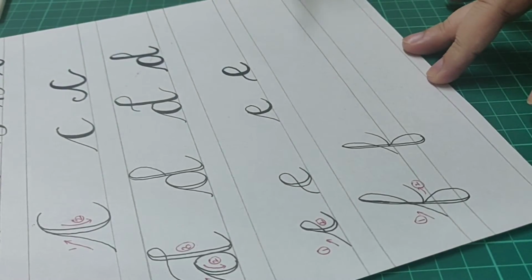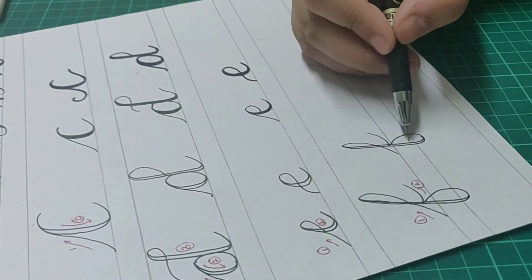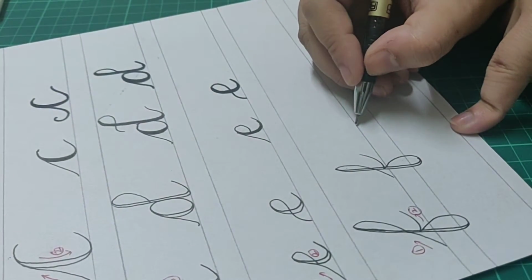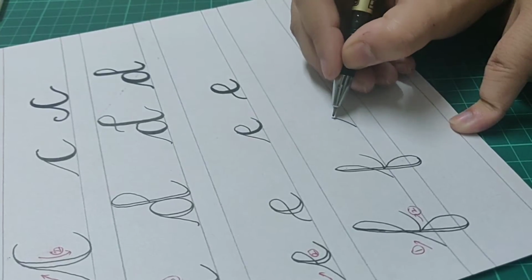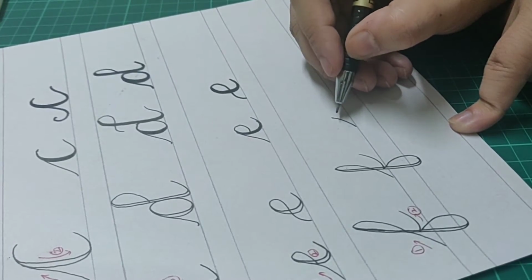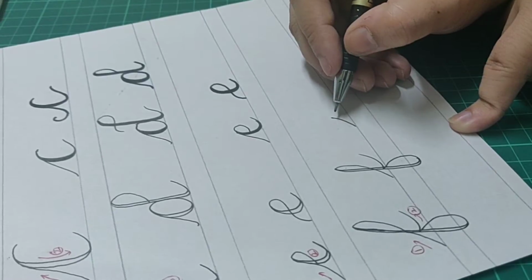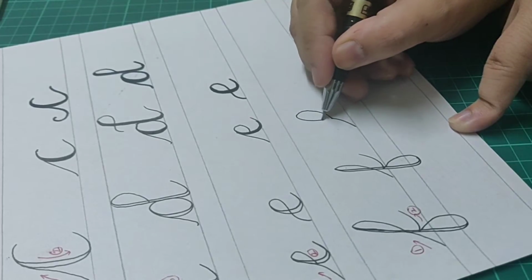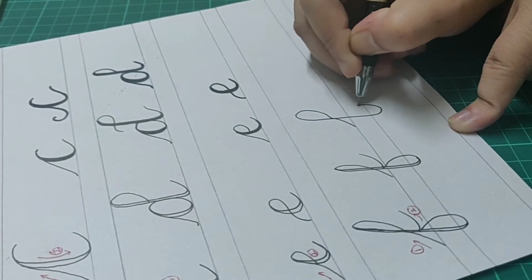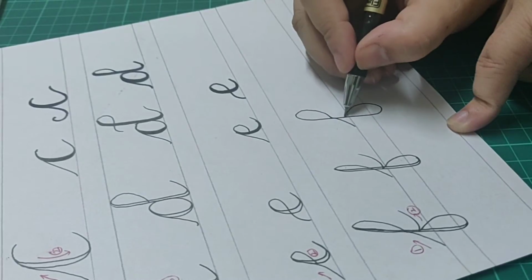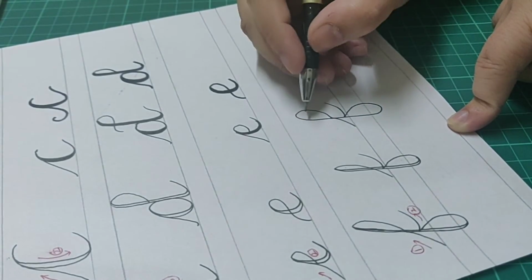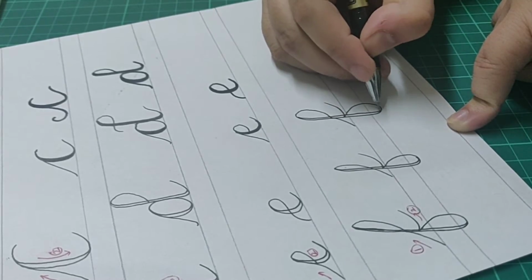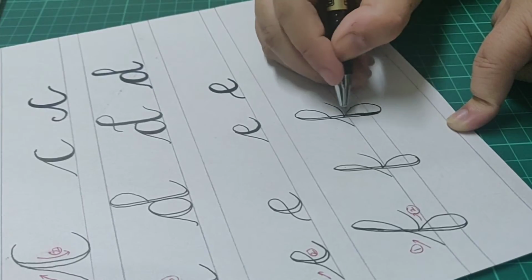Then for F, try to make this and this equal, then it looks better. We are starting with an entrance loop. Then another loop, almost equal, and then I take it like this. And you know we had just one downstroke here, and we will just fill this downstroke.